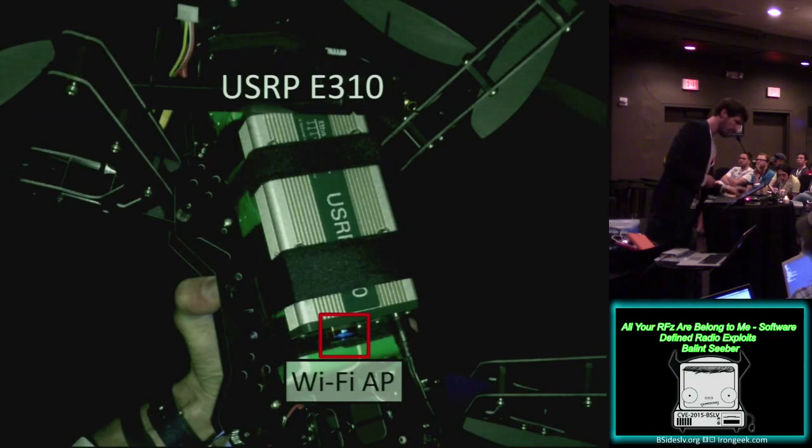So I believe there is supposed to be audio. Is this the audio?